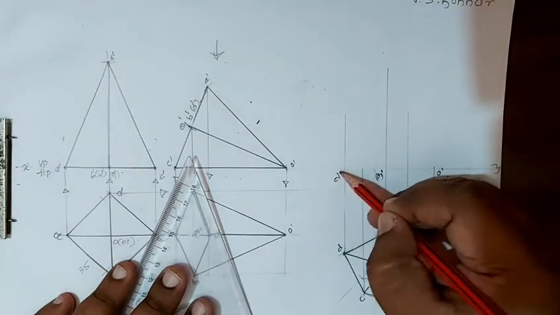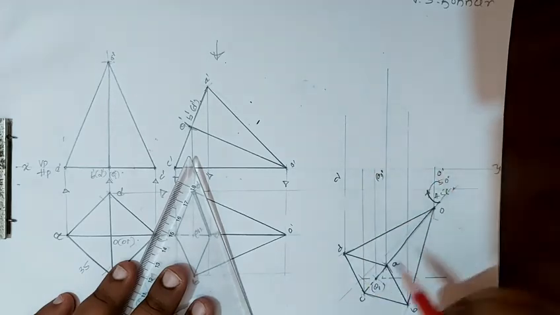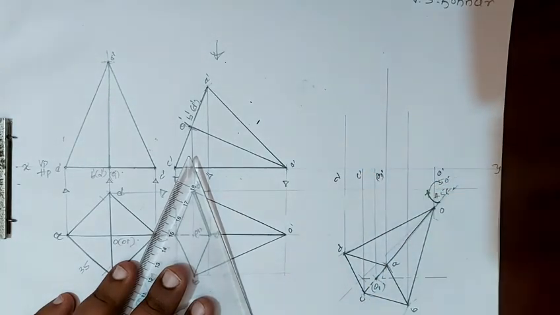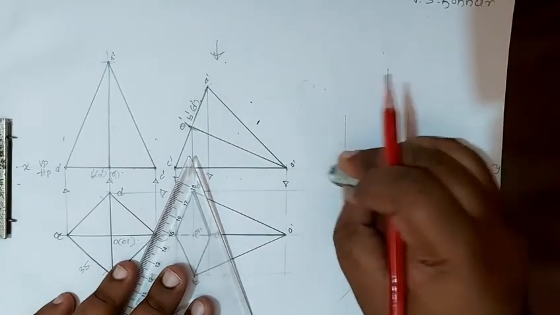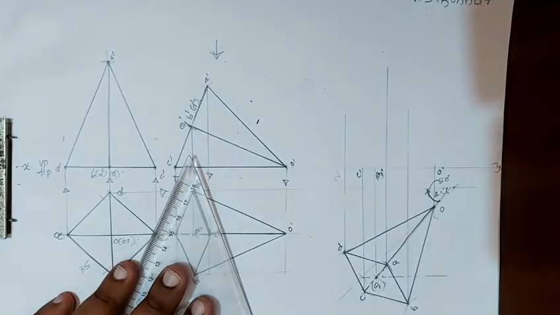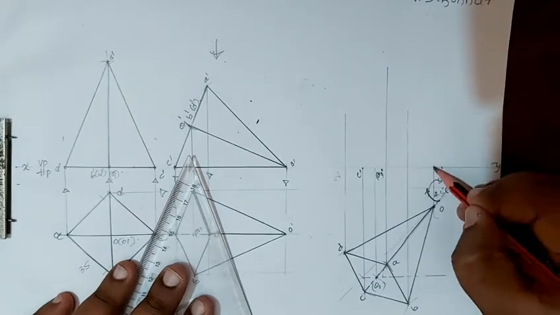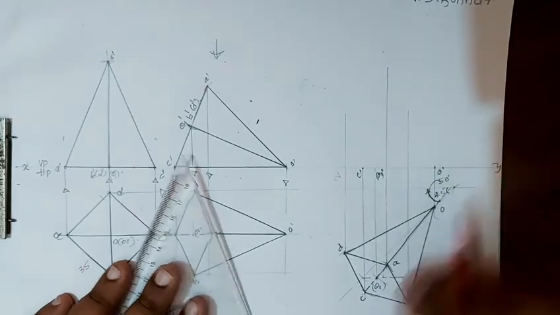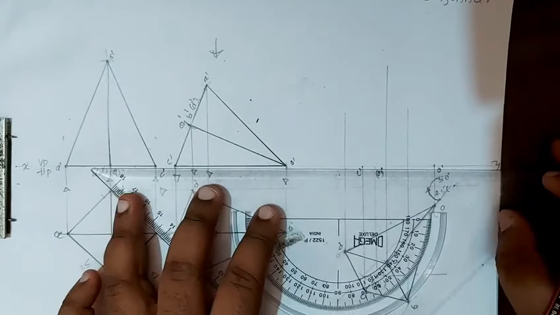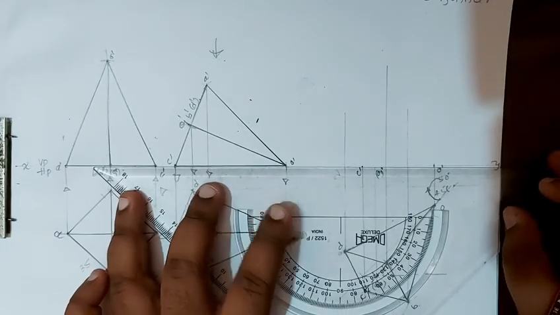This is D dash point, sorry, C dash point. So this is C dash point, this is O point, and then we'll draw the horizontal projectors parallel to the XY line.